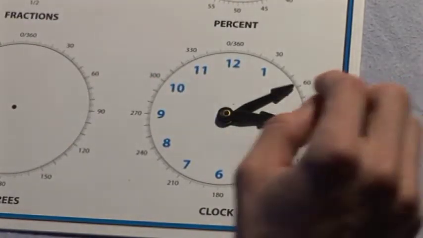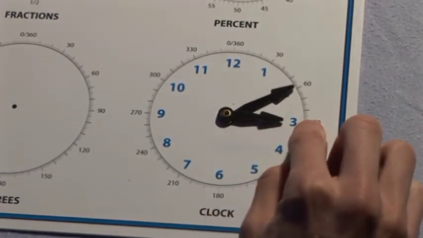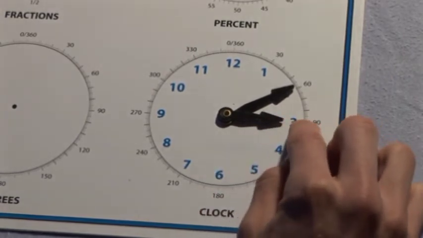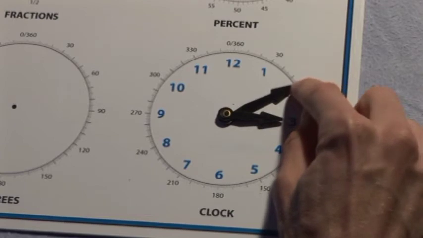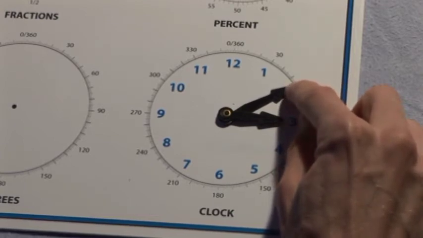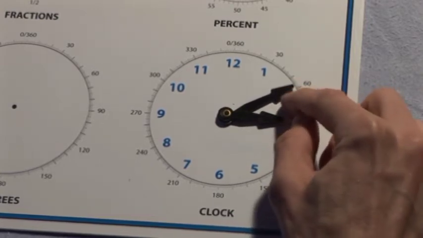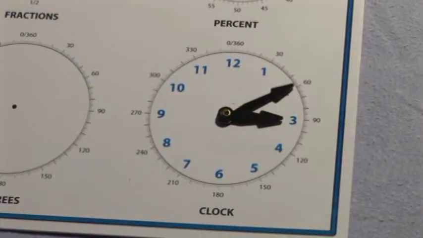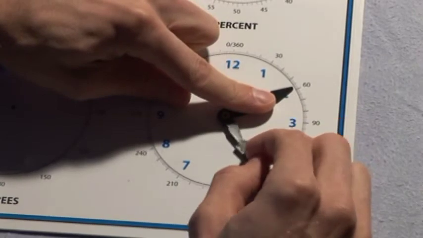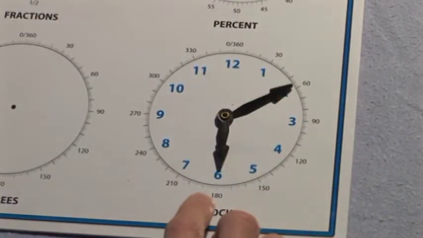A little more accurate is to use the actual markings, so we can see this is at 90 degrees, and we can go back and it's approximately 30 to 32 degrees between those two rays. So basically you'll continue that, taking the two numbers for any angle.